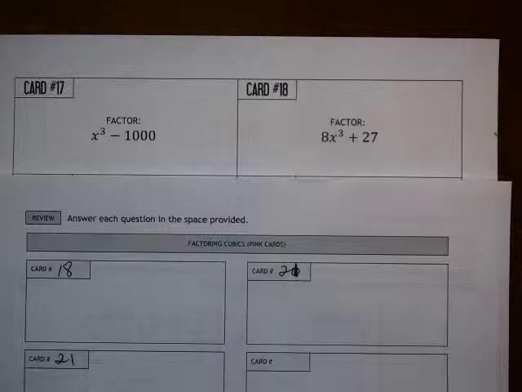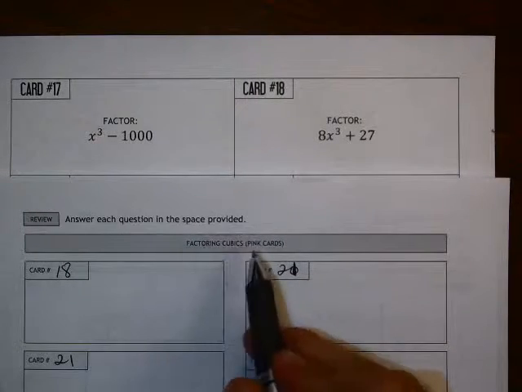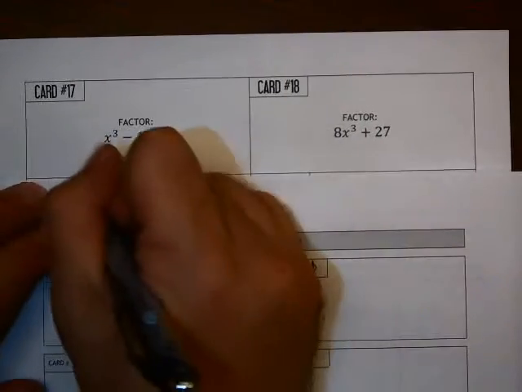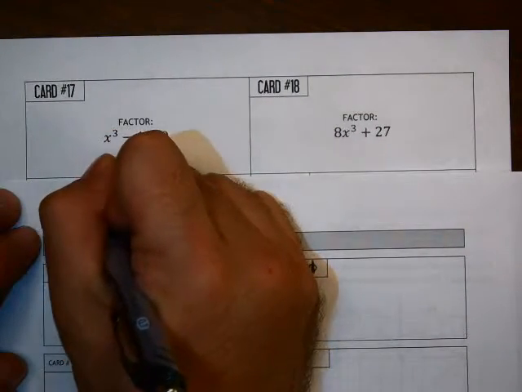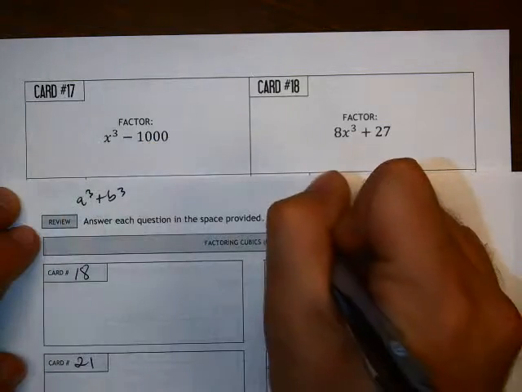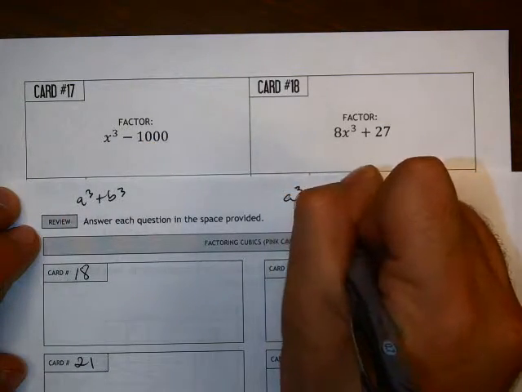Algebra 2, 13.7, the review cards. In this video, I'm going to look at cards number 18 and 21, where we have to factor these cubics. Now remember, when you're factoring cubics, you're dealing with one of two things. Either it's a cubed plus b cubed, or a cubed minus b cubed.